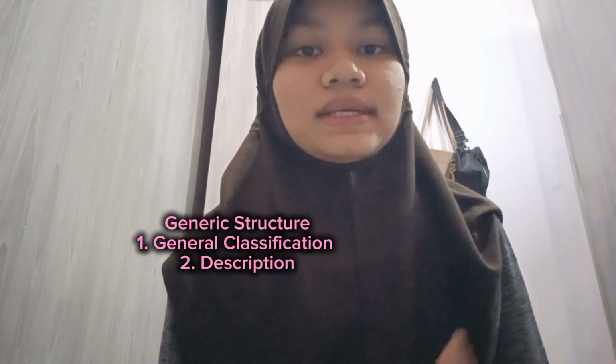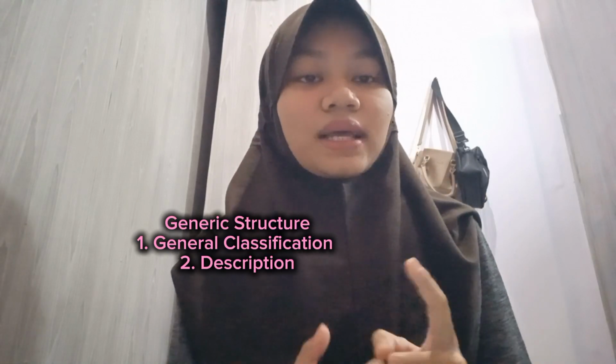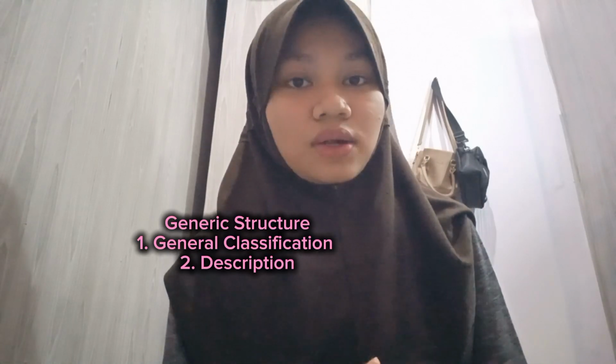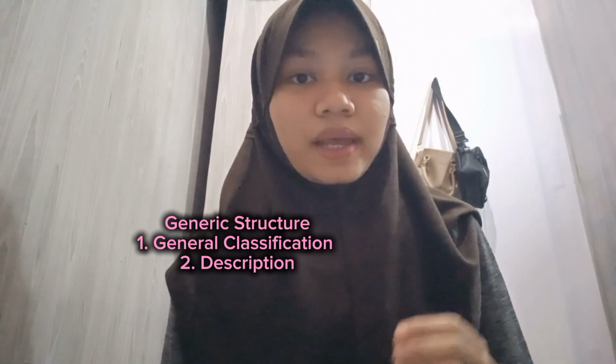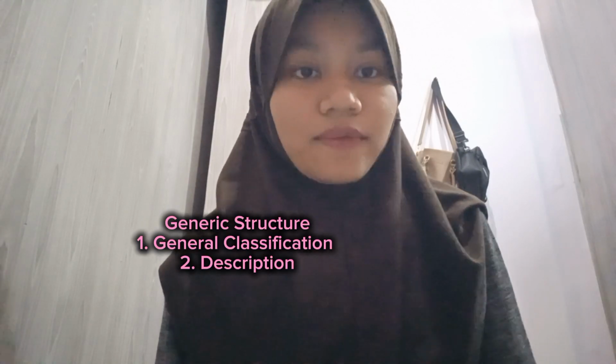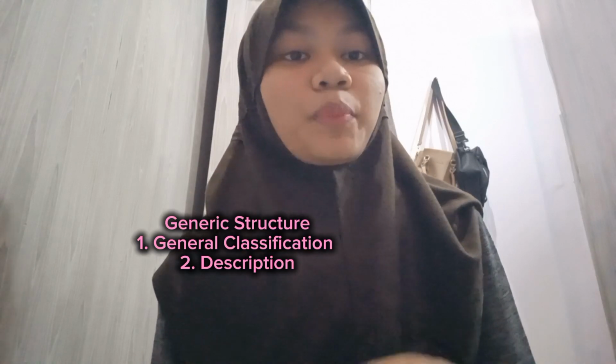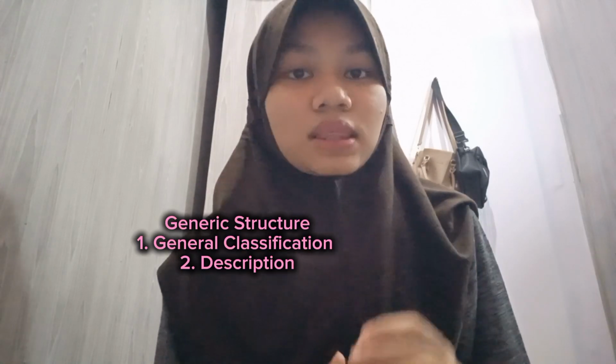And the second one is description. This is the second part and it's usually longer. It gives detailed information about different aspects of the subject. For example, in the blue whale report, the description tells us about their size, diet, how they eat, where they live, and their physical features. This part can be divided into subtopics depending on what is being described.